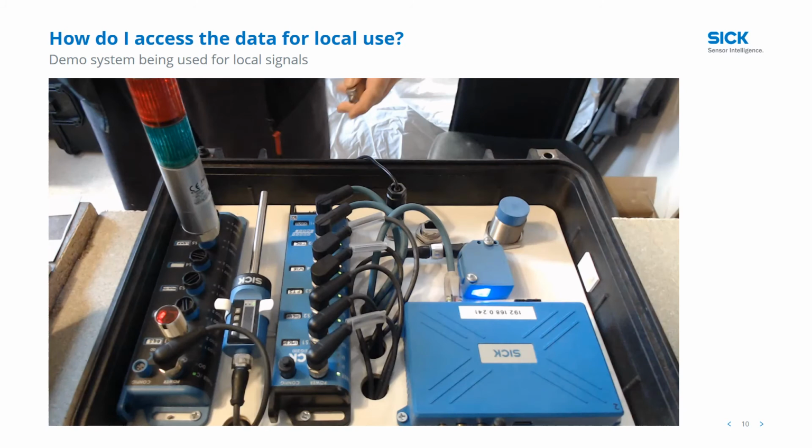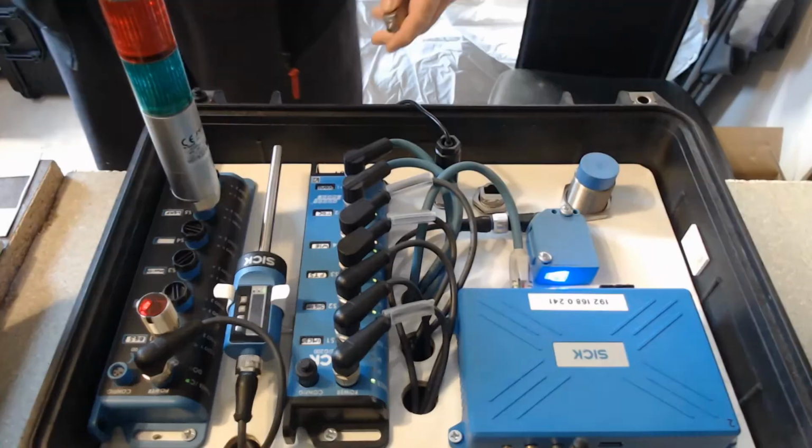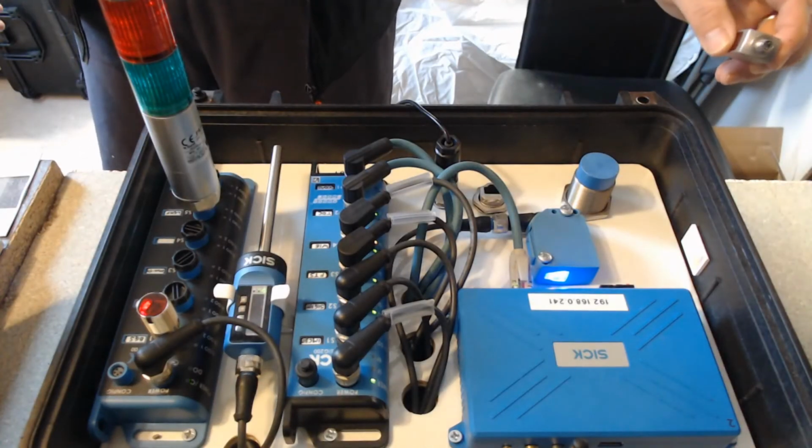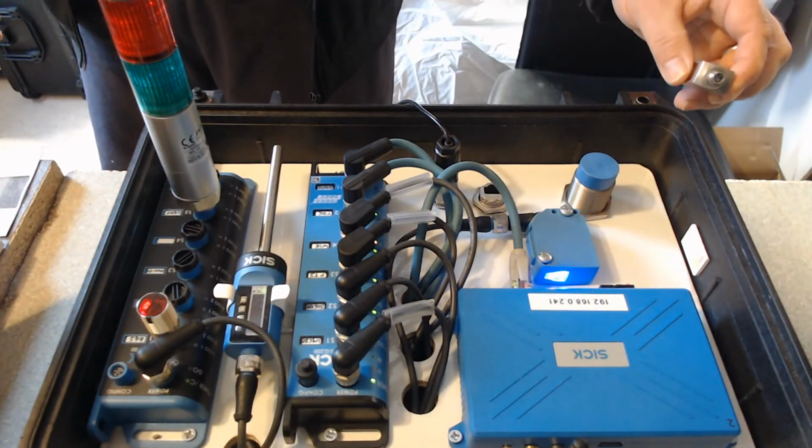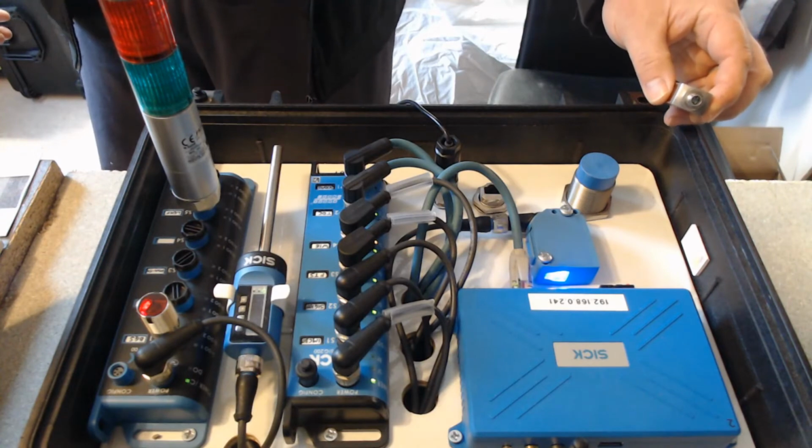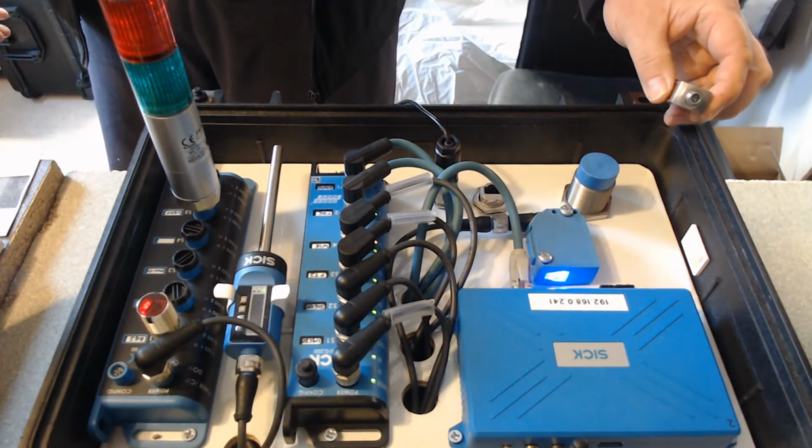Now we're going to show what can be done locally using the inductive sensor and the output lamp, as well as the optical sensor and the inhibit sensor. So as we've discussed, there's various features on the demo case itself which are localized to the case.